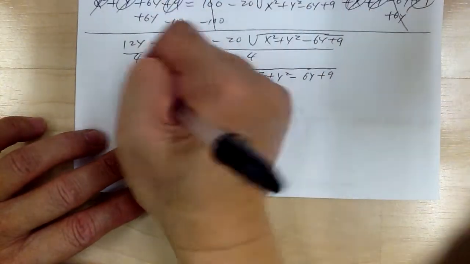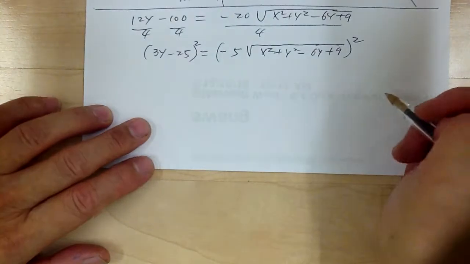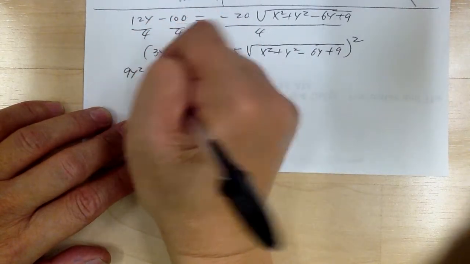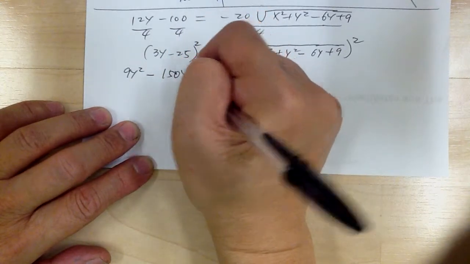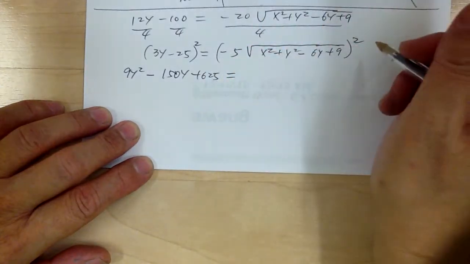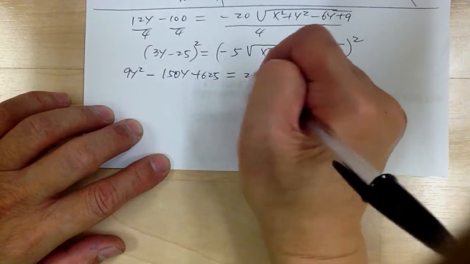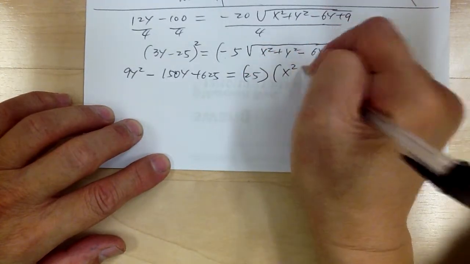Okay, I'm going to square both sides. So this side I get 9y squared minus 150y plus 625 equal to, so this one, negative 5 squared is 25, and the square and square root cancel out.